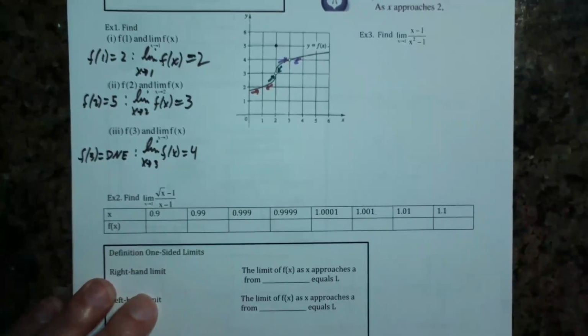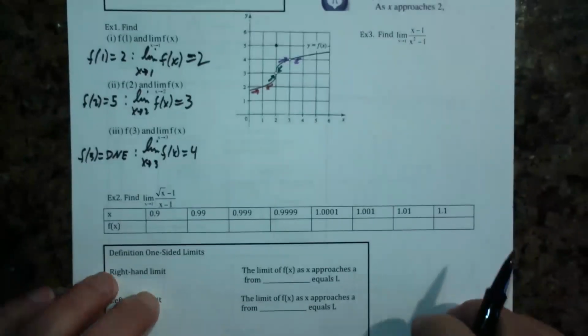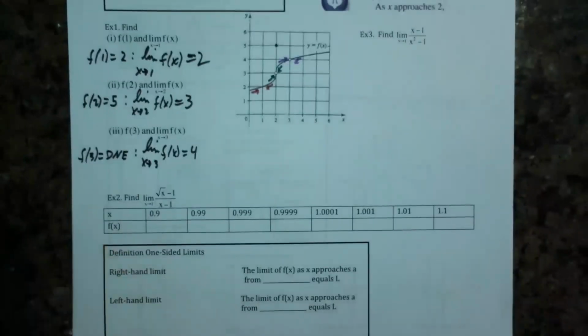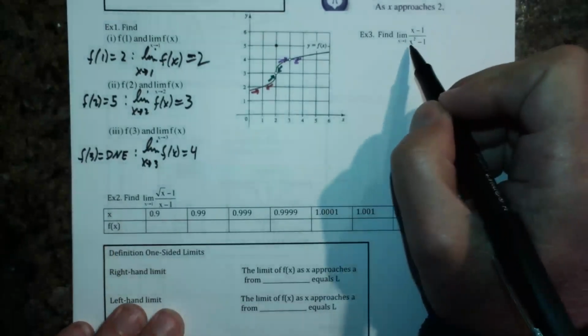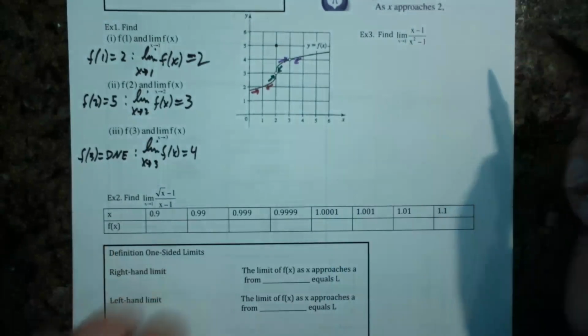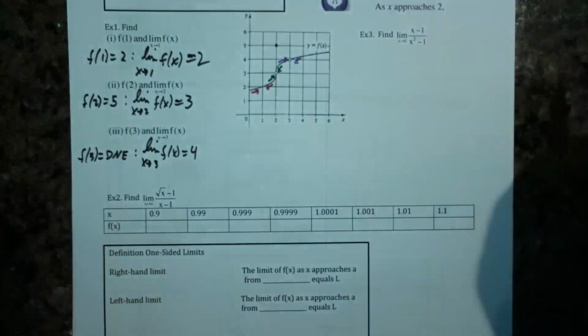So let me try to focus this a little bit better here. There we go. So what we're going to end up with, and notice if I plug in x equals 1 here, I get 0 over 0. That's what's called an indeterminate form. We'll talk a lot more about that later in the semester.